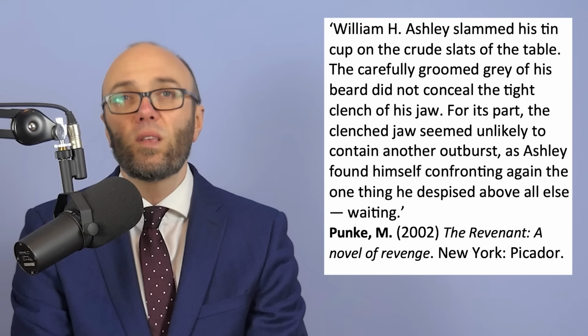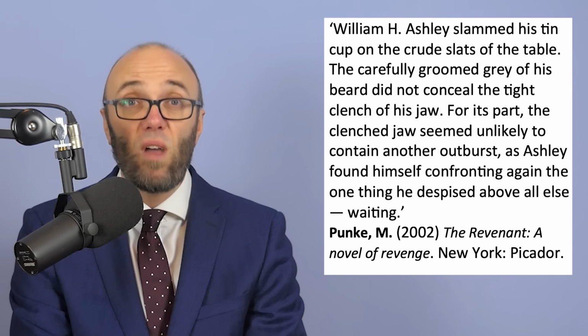And one way to do this is to choose one or two physical character traits that are important and help us in terms of where the story is going. Take a look at this character description taken from The Revenant.